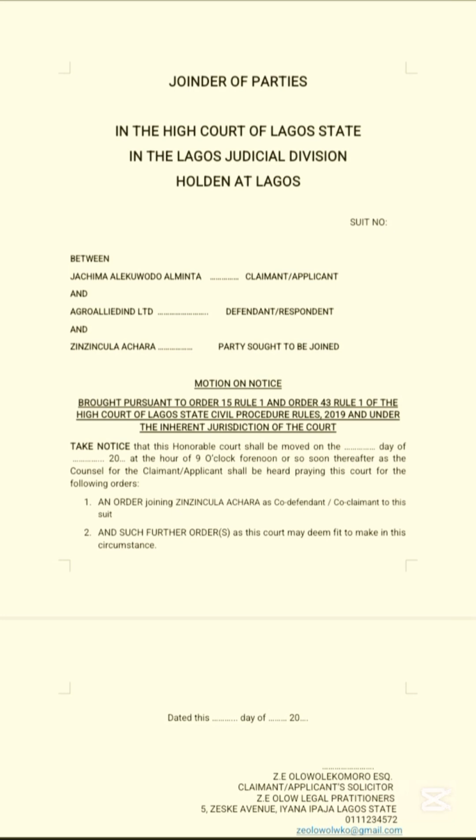Then, what do you want the court to do for you? You are telling the court, number 1, an order joining the name of the party sought to be joined either as a co-defendant or co-claimant. Please, it is only one you will choose out of the two. I wrote the two there so that you can know that a party can be joined as a claimant or as a defendant, as the case may be. Your scenario will tell you which one the party should be joined as. Do you get what I'm trying to say?